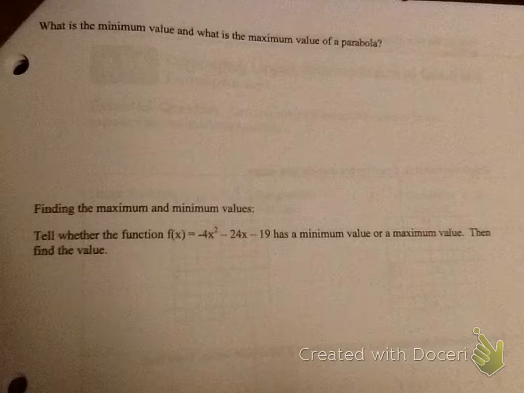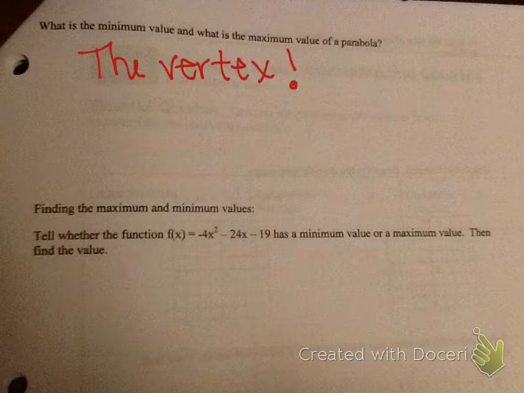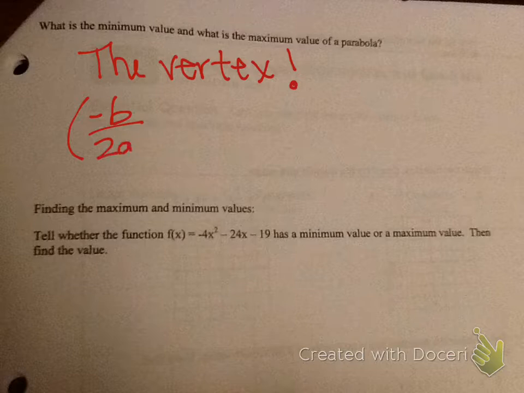The minimum value and the maximum value of a parabola is just the vertex. And we find it by doing -b over 2a, and then fill in x to find y.